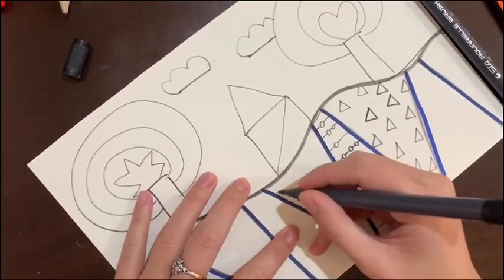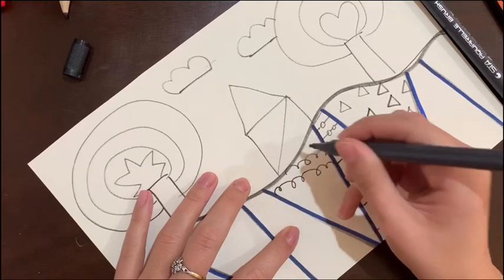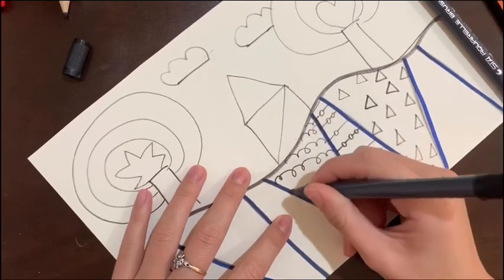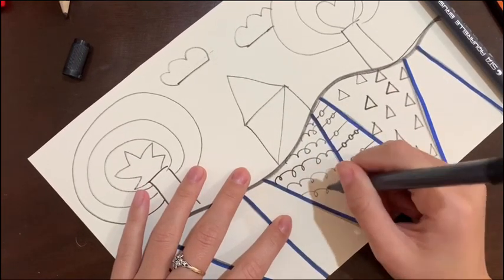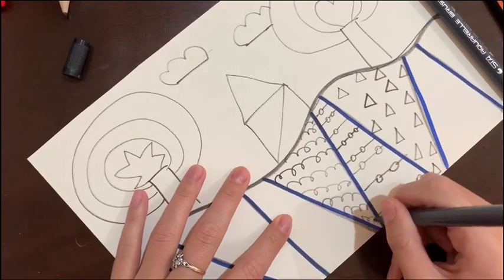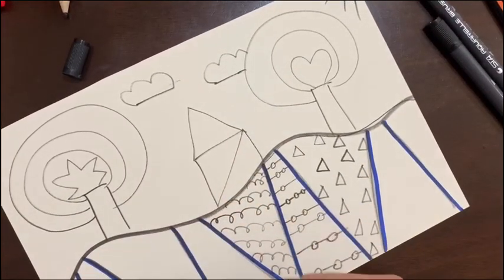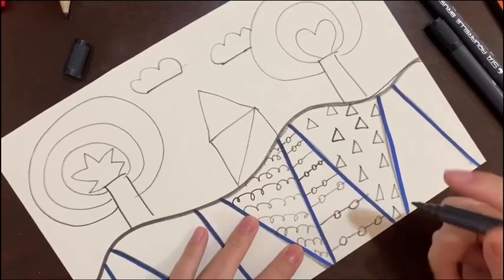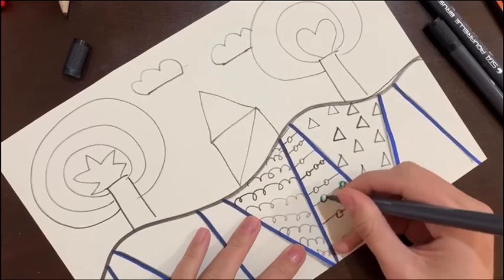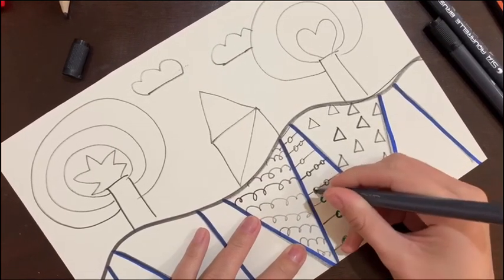I need new pattern. It can be just curly line all over the paper. Also, what you can do, you can change colors. What I have here, I can color just like this. Why not?